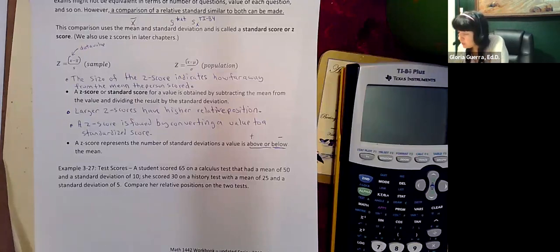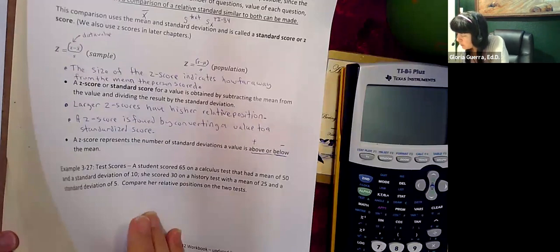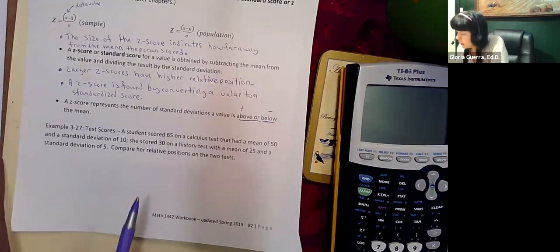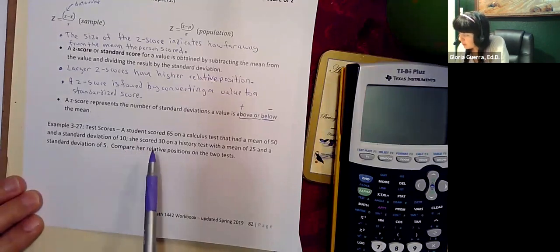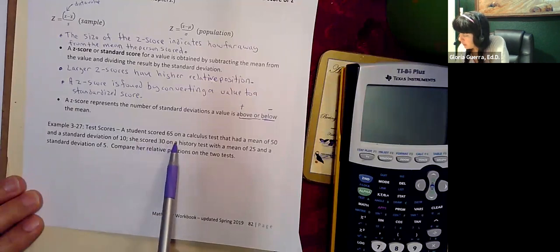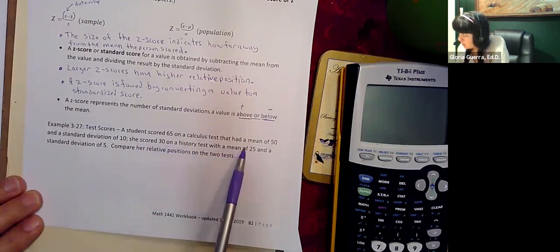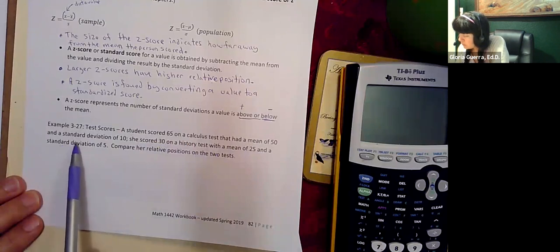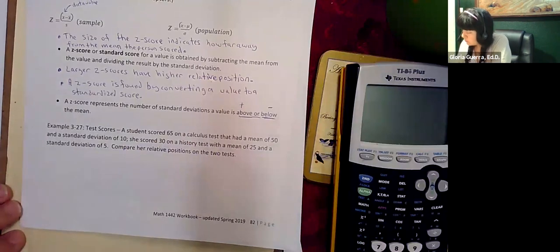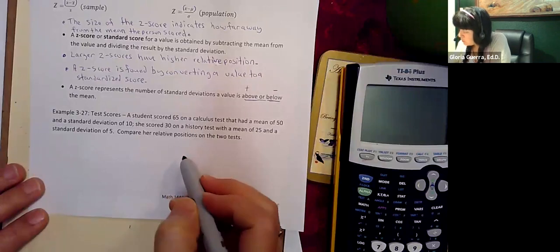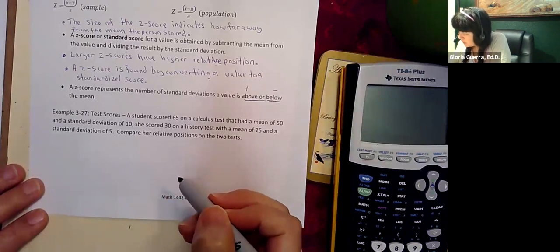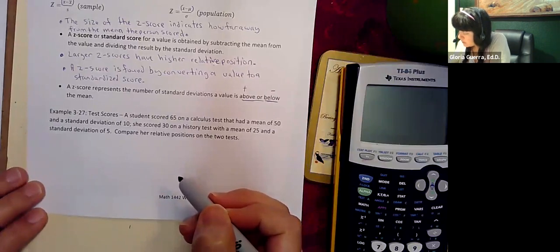Okay, so let's see. So we're going to go and do some calculations. Okay, so here it says test scores. Okay, so it says that a student scored 65 on a calculus test that had a mean of 50 and then a standard deviation of 10. Okay, so if I start noting that down, and what we're finding is we're comparing the relative positions on the two tests. Okay, so we're going to have to find the z-score then.